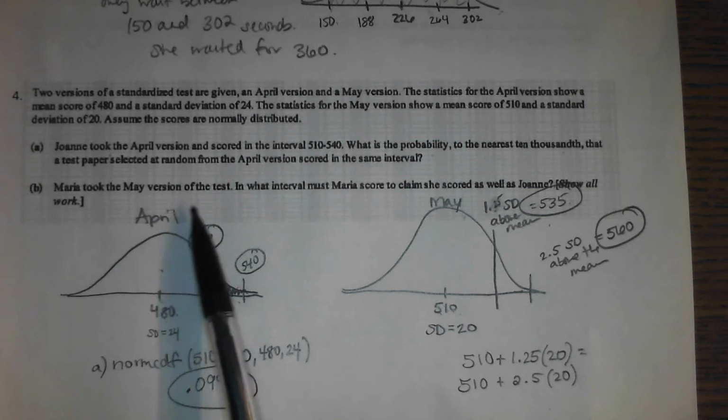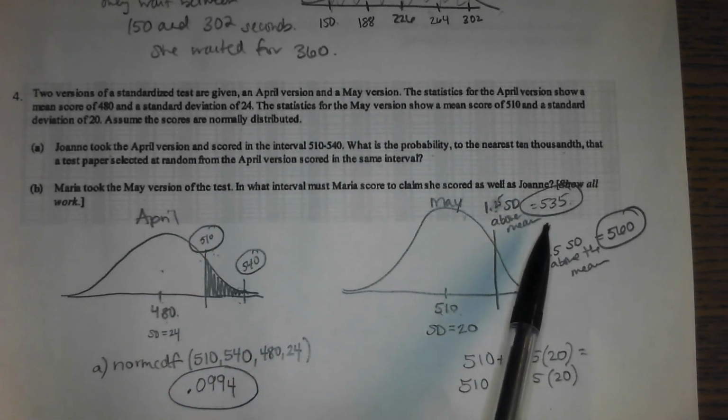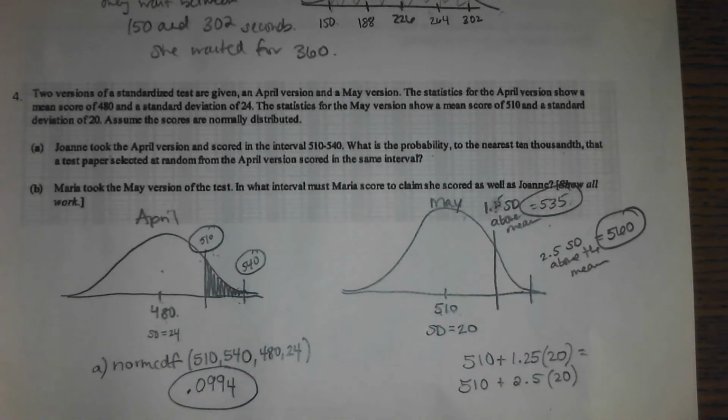And that would be your answer. In what interval must Maria score in May to say she did as well as Joanne? 535 to 560.